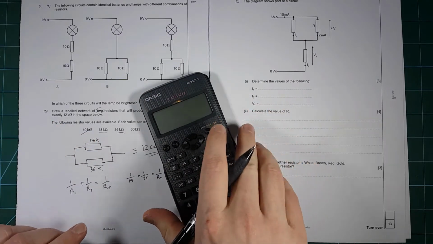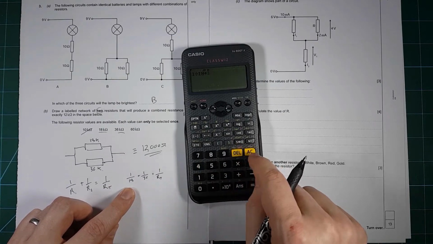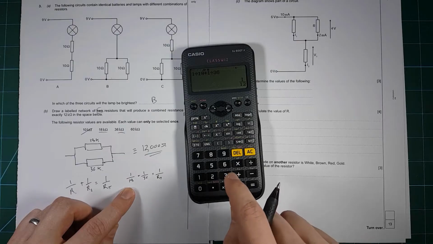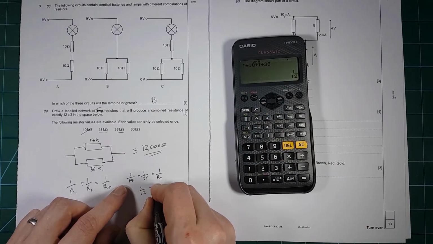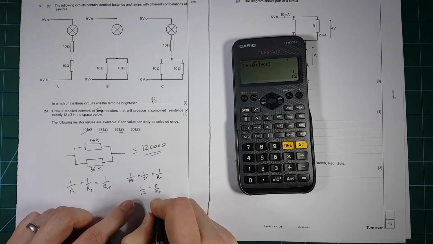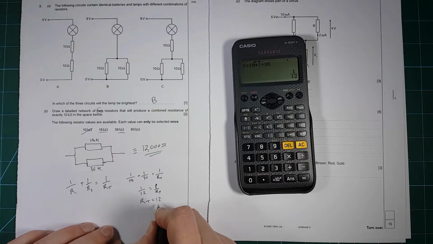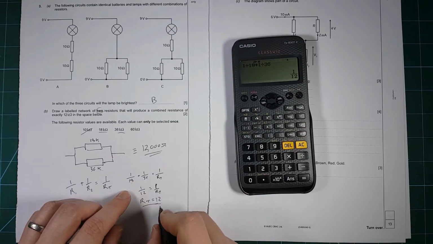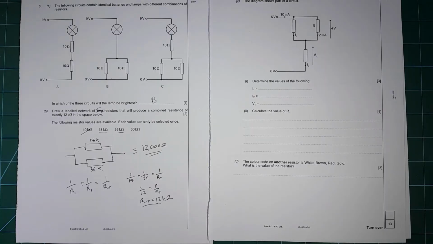So if I put in 1 divided by 18 plus 1 divided by 36, that's 1 over 12. We have to flip the thing upside down, so we get RT is equal to 12. And remember, I did this in kilo ohms as my unit, so that would come straight out in kilo ohms.